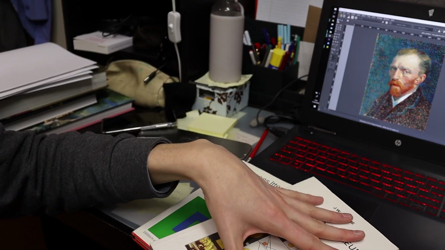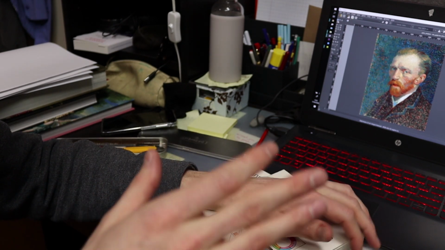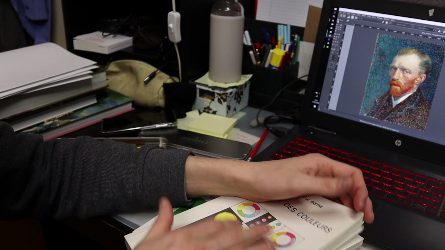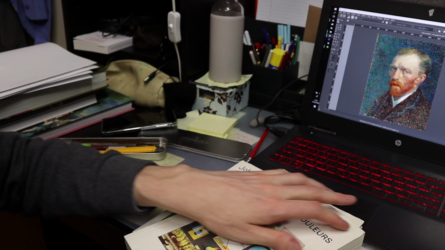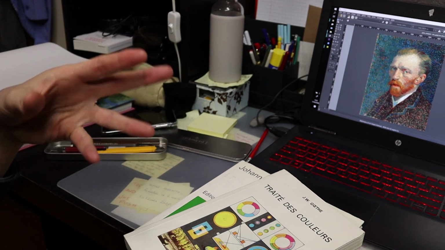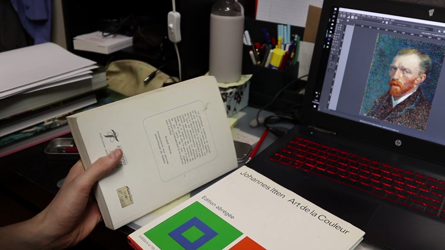Let's do this. So it all starts with the research. I have to read a lot, but I don't take for granted what the book says about color theory. I just read them and sort of see if it fits my approach and what I consider an artistic approach to color theory. So I have to find sources.